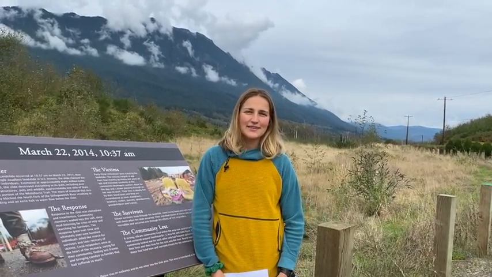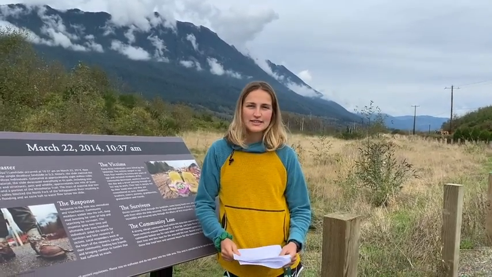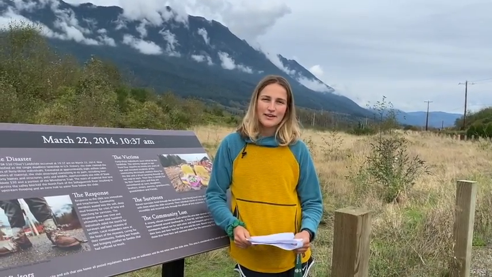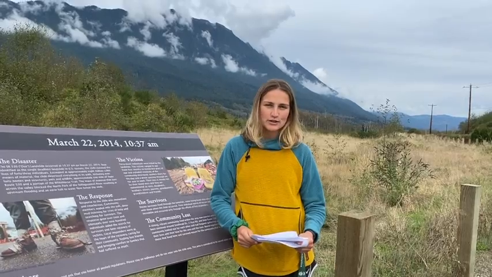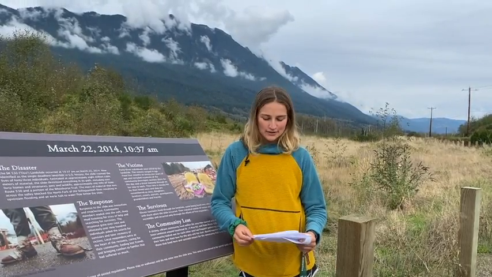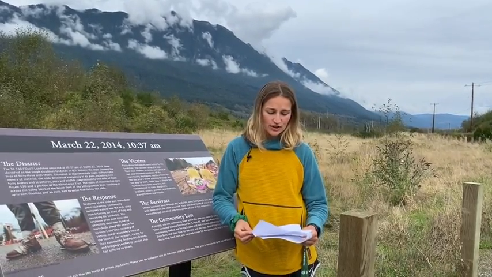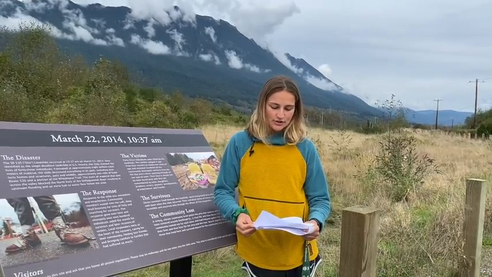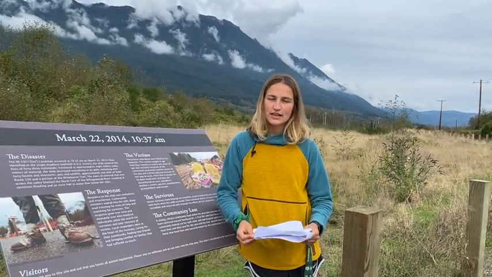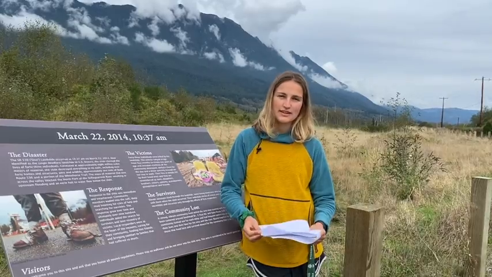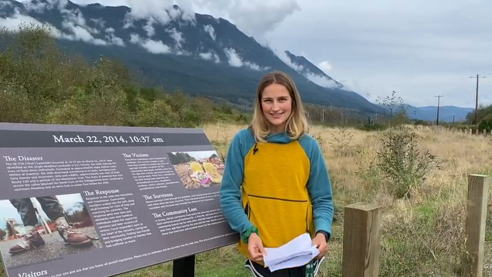As we look at the site of the Oso landslide today, this provides us with a warning for the future. We must carefully examine the factors which play a role in determining the susceptibility of slope failure, including the geologic setting and the composition of soil, as well as the climatic forces which contribute to weakening slopes such as these. Thank you.